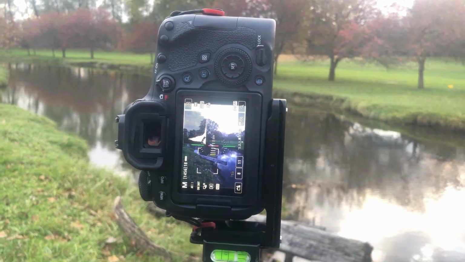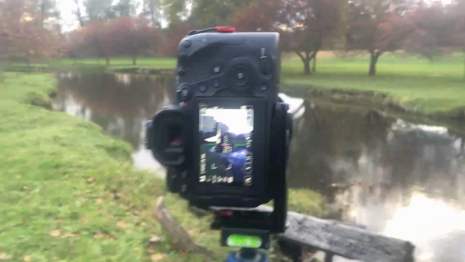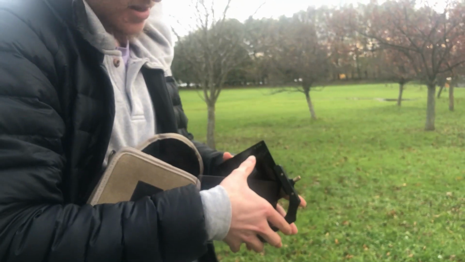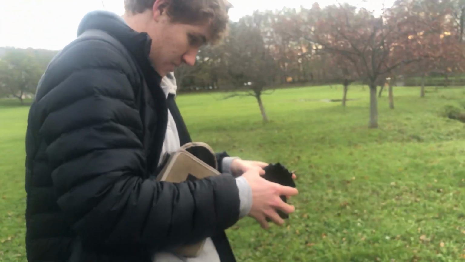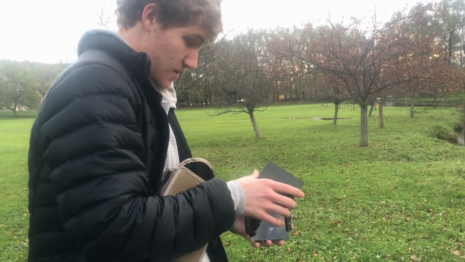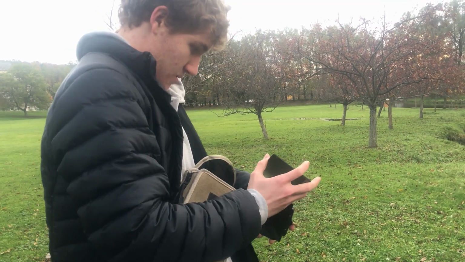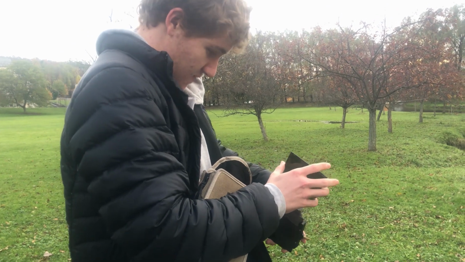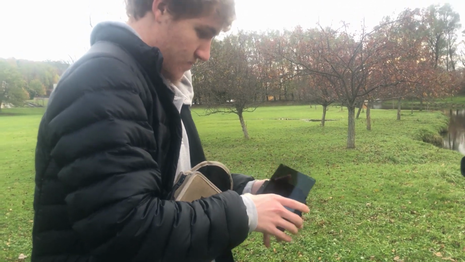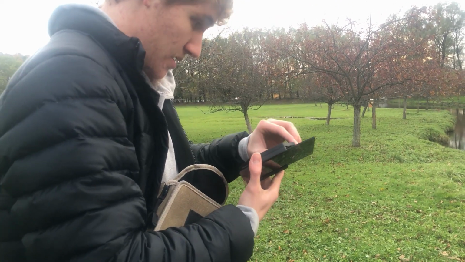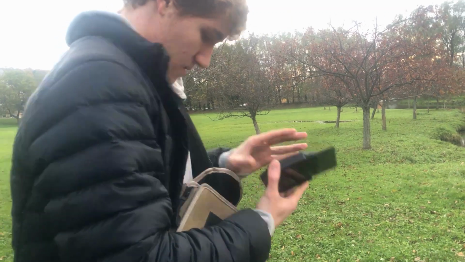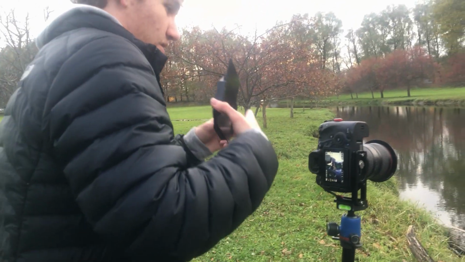So I'm gonna put these filters in here. 10-stop slots in there in the back to avoid light leak, and then the soft edge neutral density filter, just gonna kind of go in here to get the sky. Okay, and now we're gonna put these on the front.